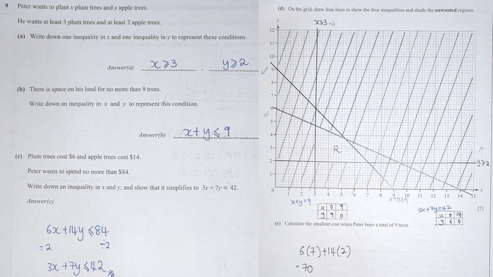So for x plus y equals 9, I set when x equals 0, y will be 9, and when x is 9, y will be 0. After I drew the line, I traced back to its inequality sign, which is less than or equal to 9, which means it is towards the left hand corner. So now we are focusing on the right angle triangle over there.